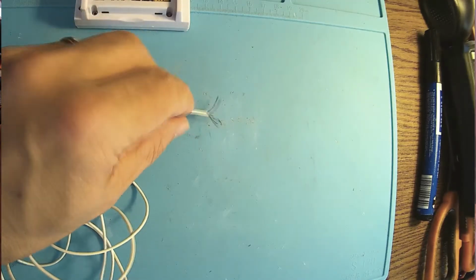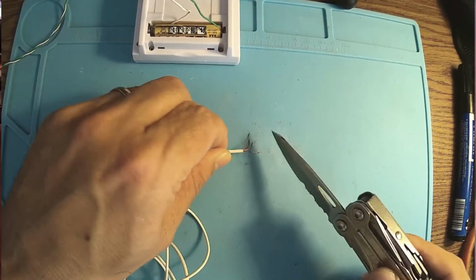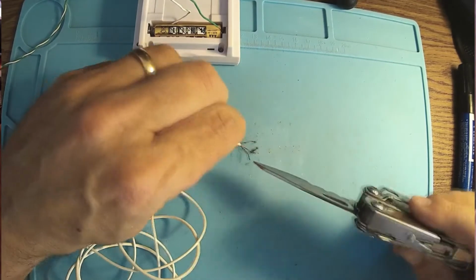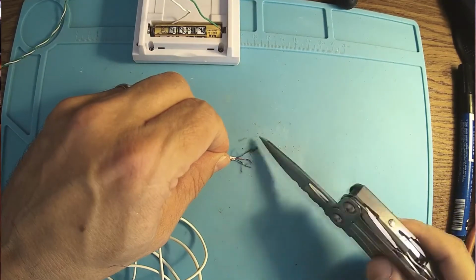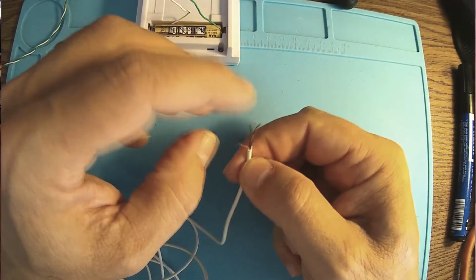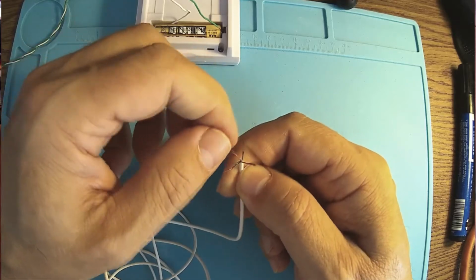And then, nice and easy, try to clean the tip of the wire, because we need to check each of them one by one.